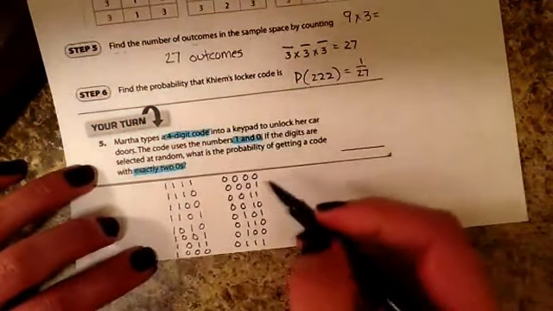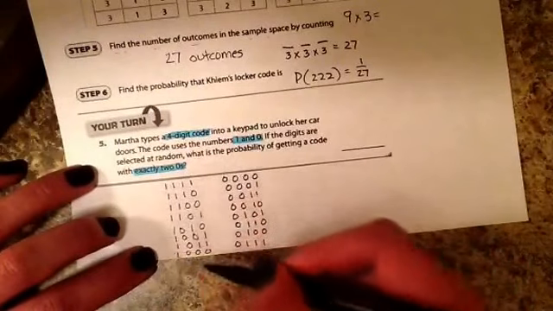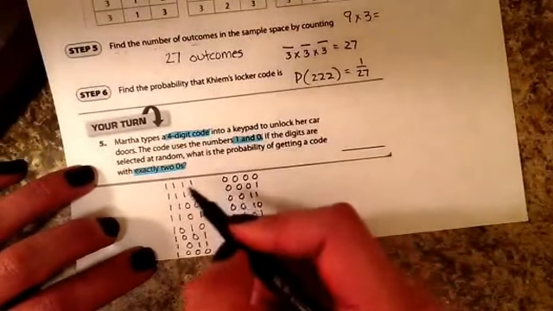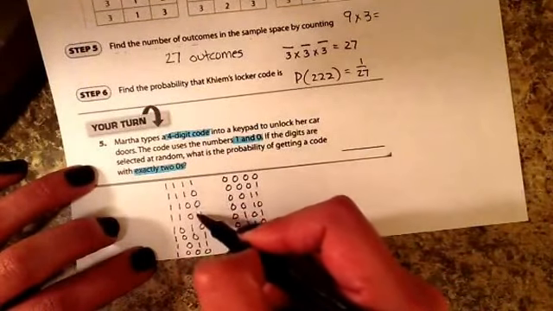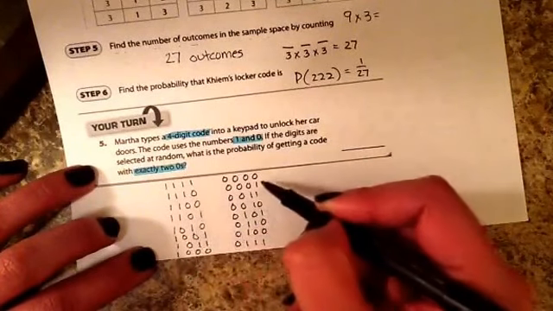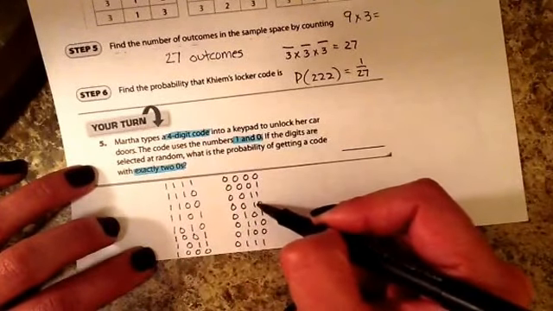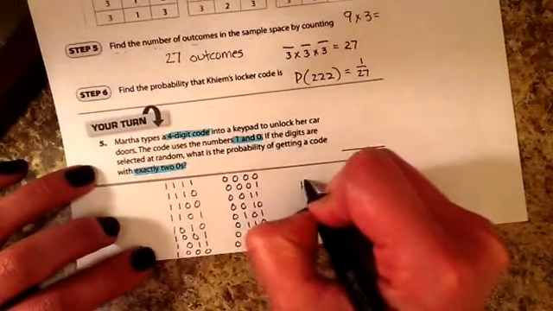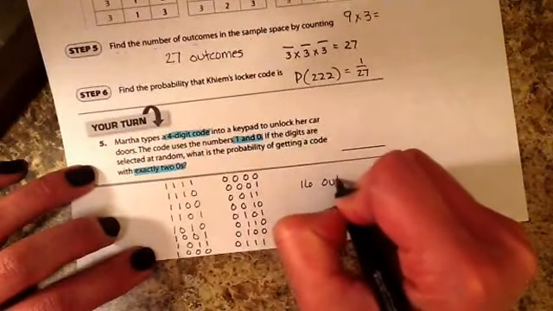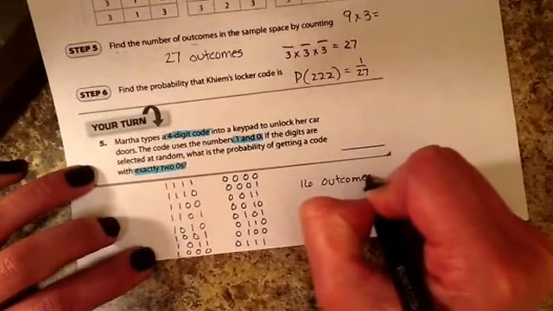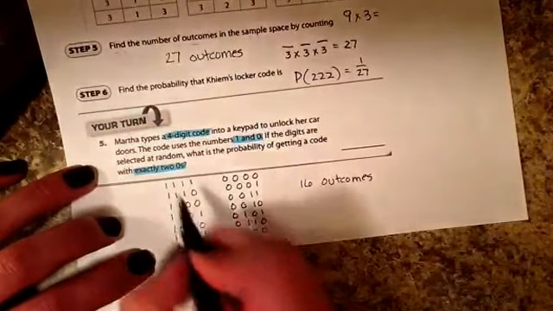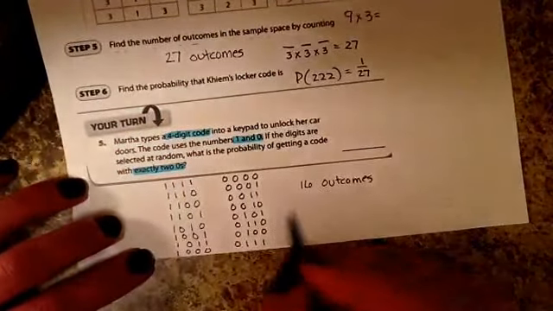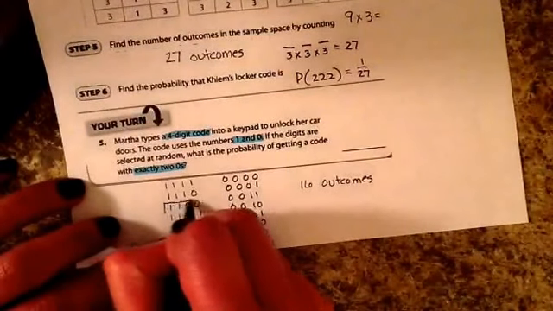So first of all, you need the total possibilities. So that's 1, 2, 3, 4, 5, 6, 7, 8, 9, 10, 11, 12, 13, 14, 15, 16. So there's 16 possible outcomes. And they want us to find how many have exactly 2 zeros. So I'm going to box those.